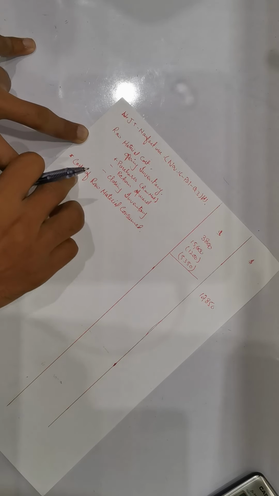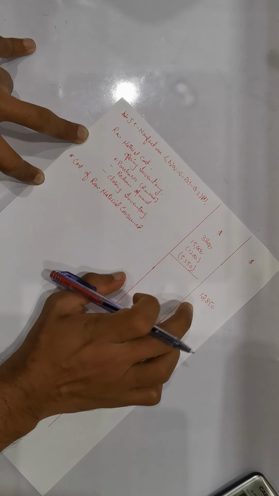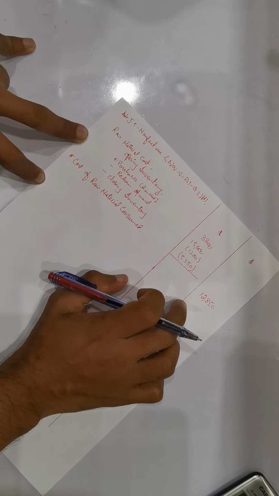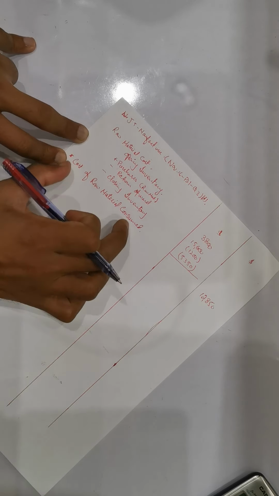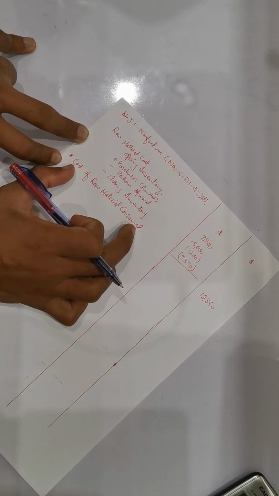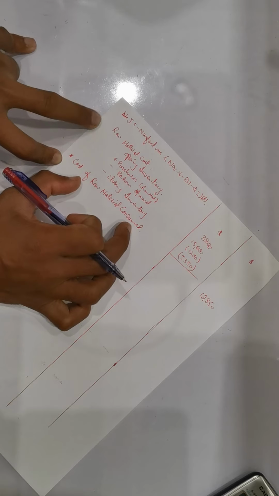Now this line in itself contains one mark. Cost of raw material consumed. This line contains one mark. Whether this figure is right or wrong, you must write this. Mostly the titles do carry the marks. So please remember to write this.